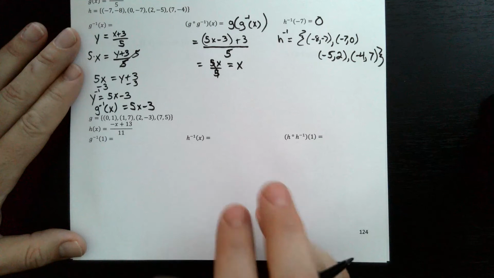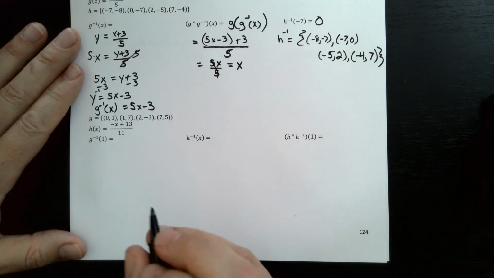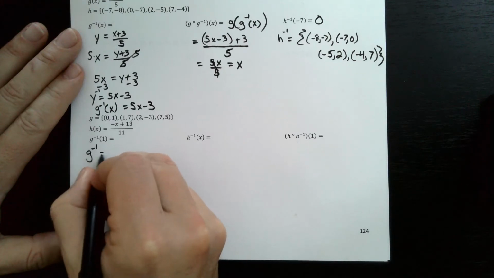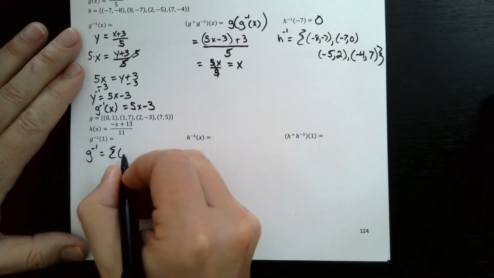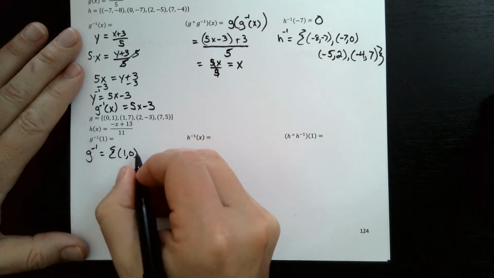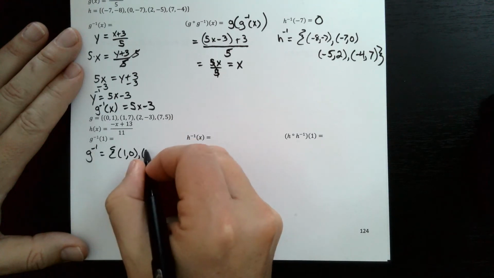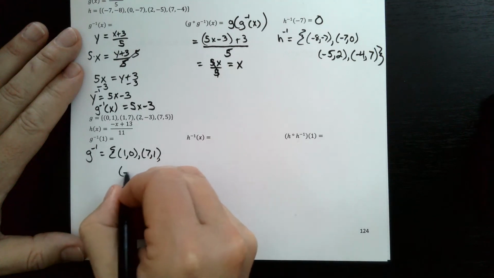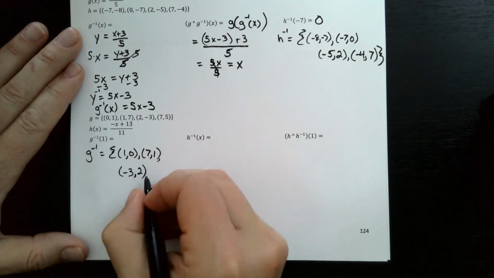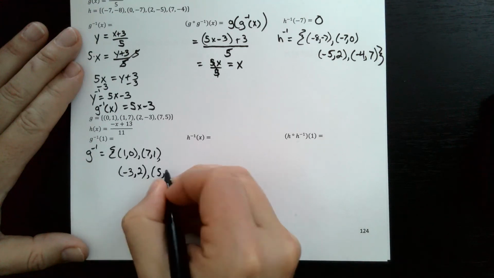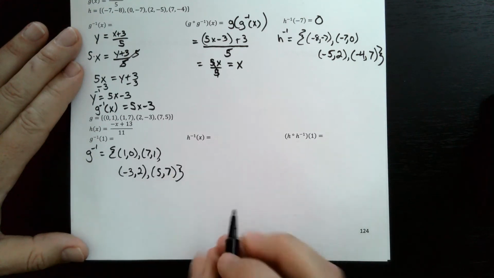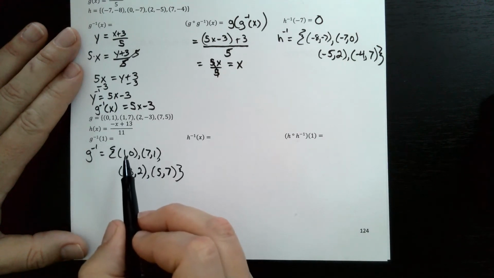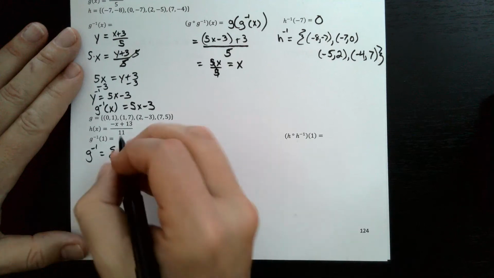Okay, let's do another one. So this one says find g inverse of 1. So the first thing we need to do is find g inverse. Same thing we just did. So we'll write 1, 0 for the first one. 7, 1. -3, 2. And 5, 7. Okay, so g inverse of 1, again, we go find the 1. There it is right here. And we find the corresponding y value. So that gives us 0.